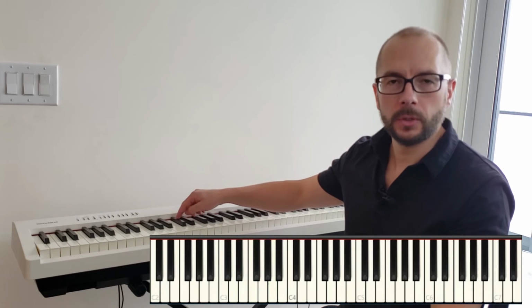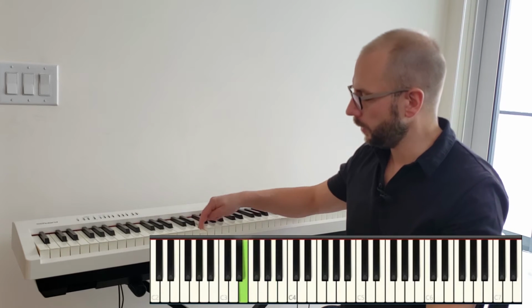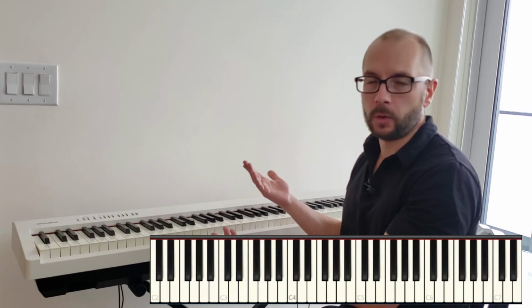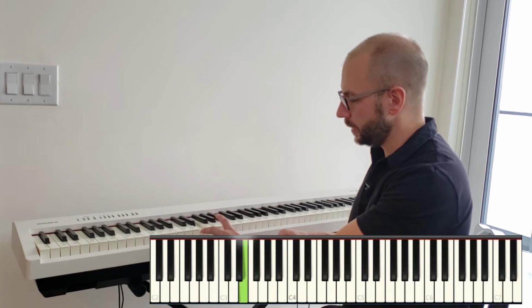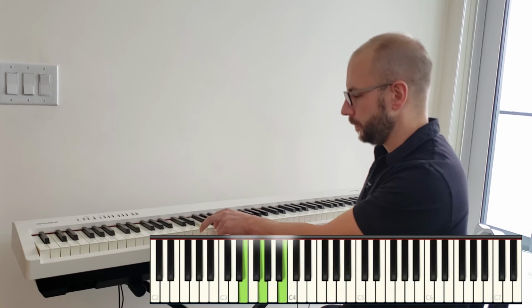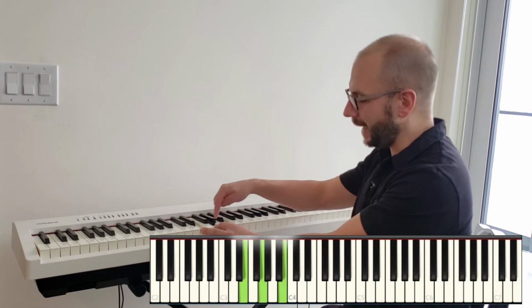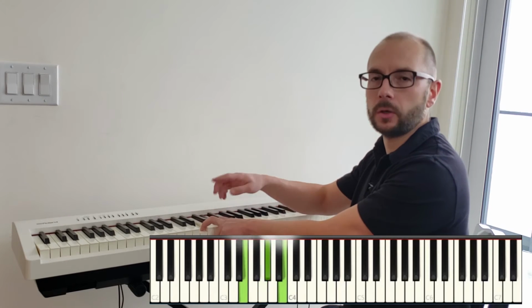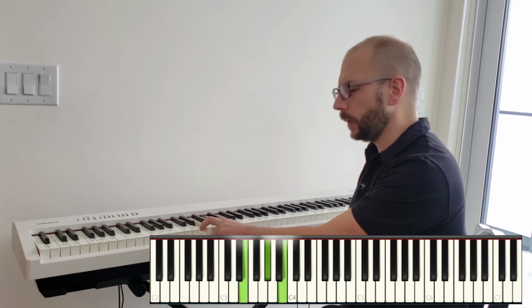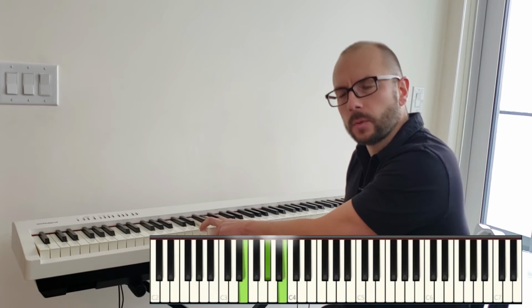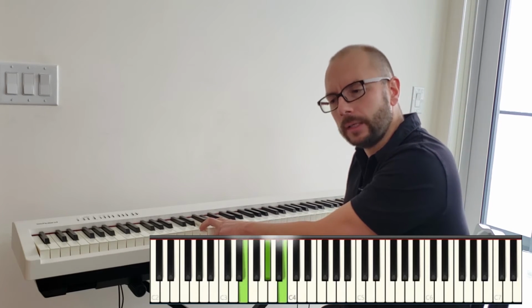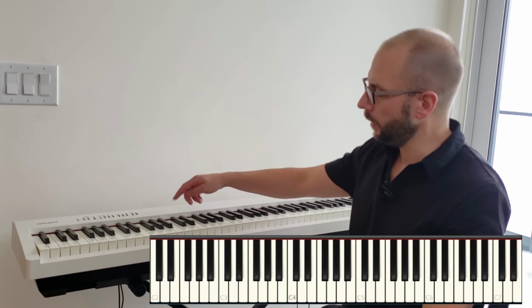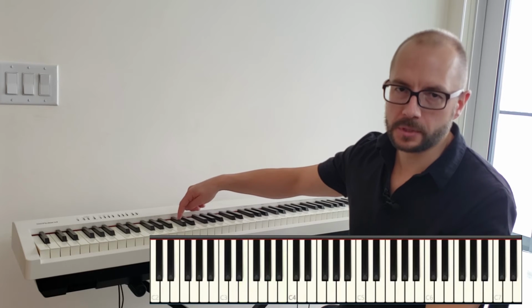Let's find the third degree of the scale. 1, 2, 3. So we've got an E here, and it's on a white key, so this will make things easier. Skip, skip. There's my chord, but I have a G here, and I know in C sharp minor, Gs are sharp. Oh wow, that sounds happy. So the third chord in a minor key sounds happy. Interesting.